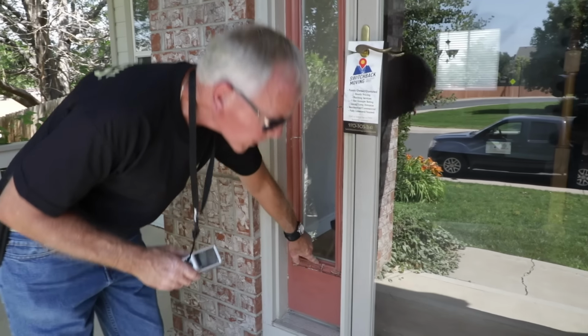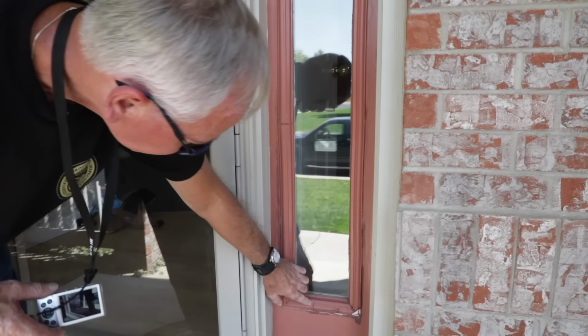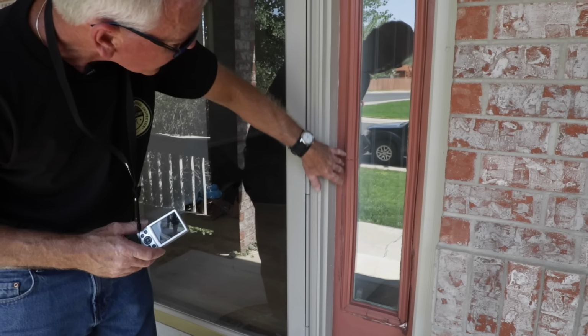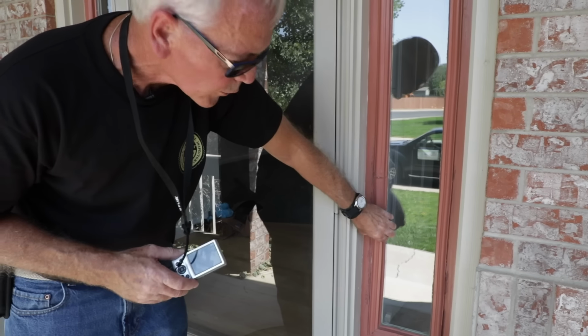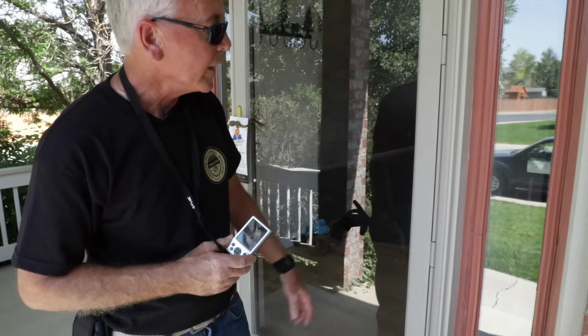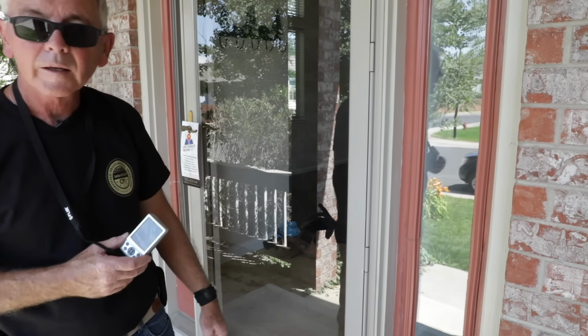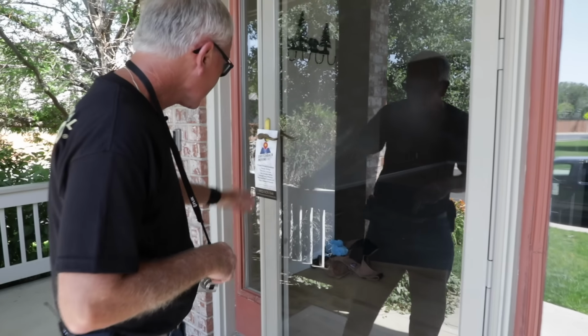Some of these pieces are broken in half. I can see it over here as well. So we've got broken trim and caulking, failed caulking. This is all potential entry points for water. And water could get in here and start to damage the window frame and everything else inside. So we want to get that all noted.